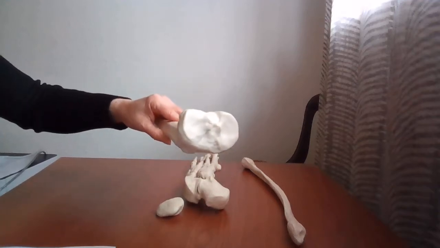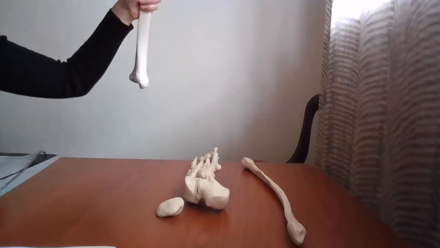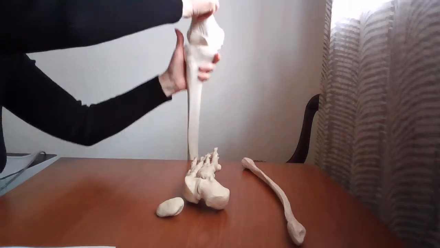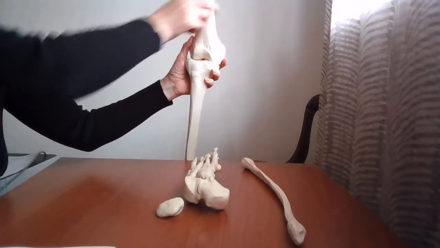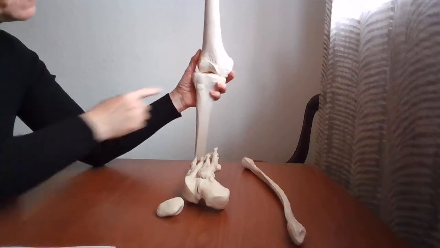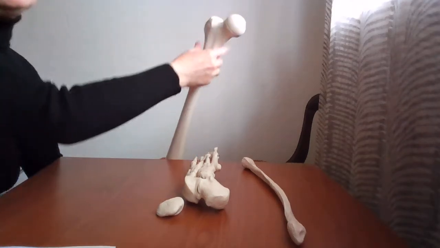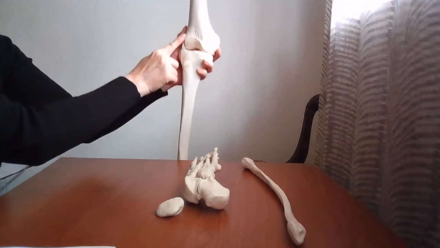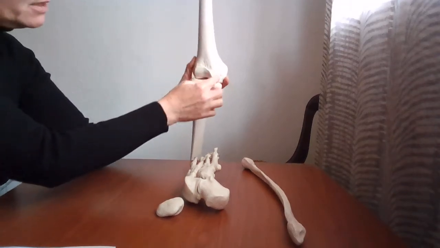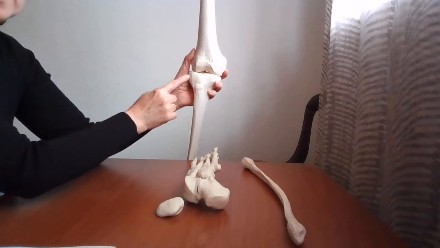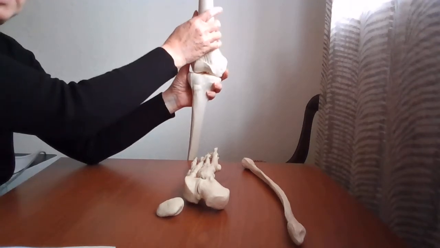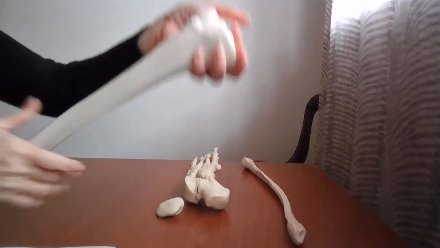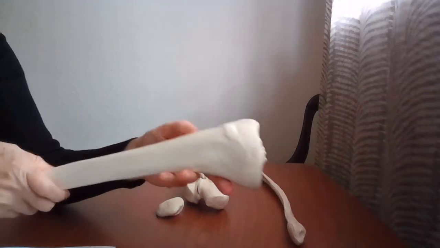Now, tibia forms a joint with the femur. That will be your knee joint, right? So for the femur, this is the medial condyle and lateral condyle of the femur, and this is the medial condyle and lateral condyle of the tibia.